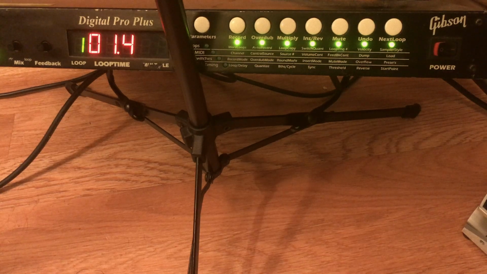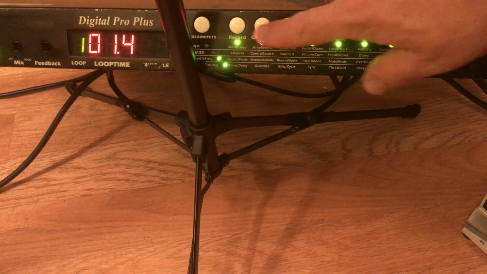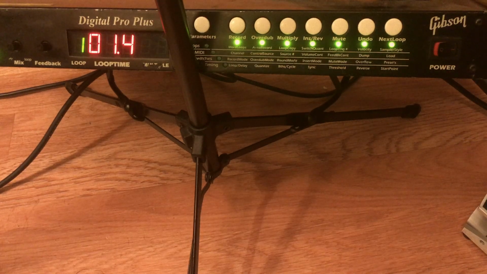The reason is that in the most basic sense, expert mode has feedback set to 100% by default. The only time you can reduce feedback is when you're overdubbing. So if I press overdub, now you can hear that's starting to fade out a little bit. If I add new things on top, now you can hear the old layers are basically gone. Now I'm going to exit overdub. And now feedback is back at 100%.